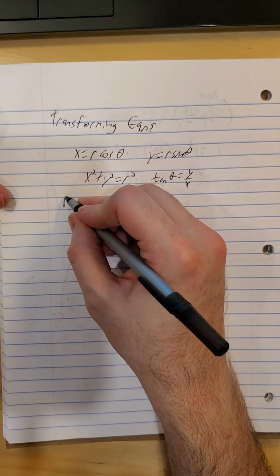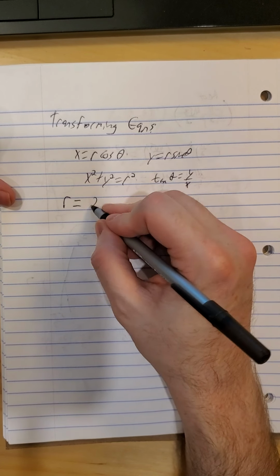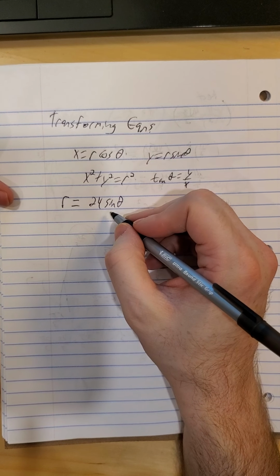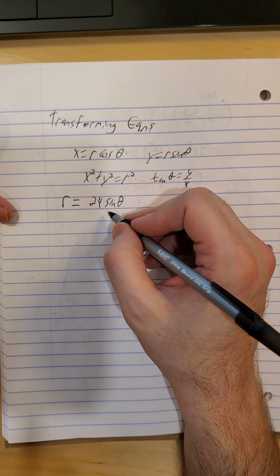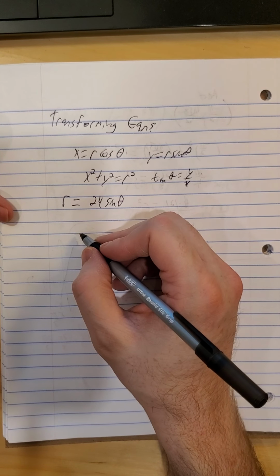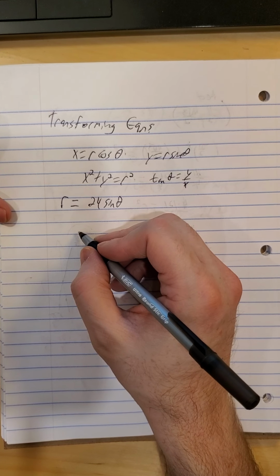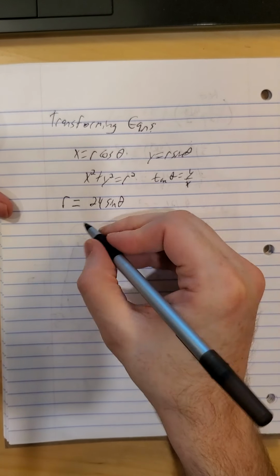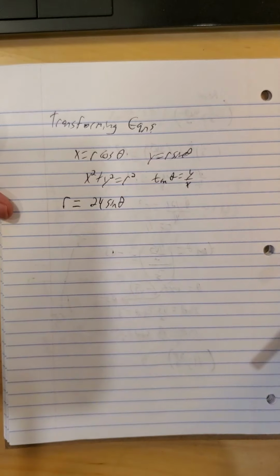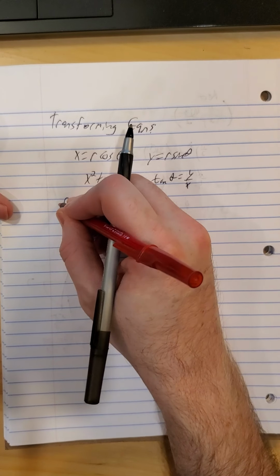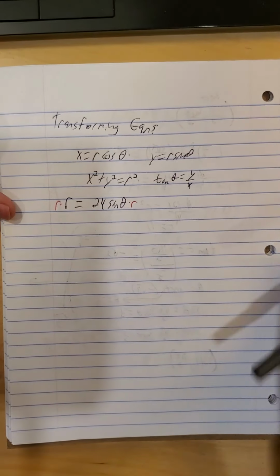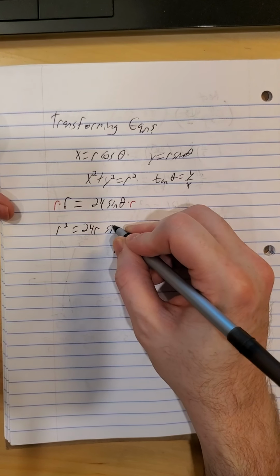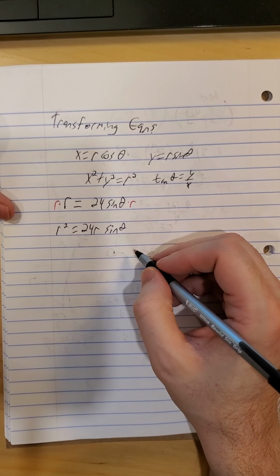So for example, they might give us the polar equation that r is 24 sine of theta. Well then, if I multiply both sides by r, then we get r squared is 24r sine of theta.